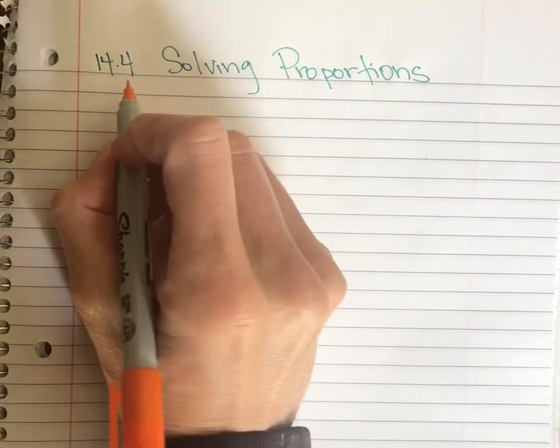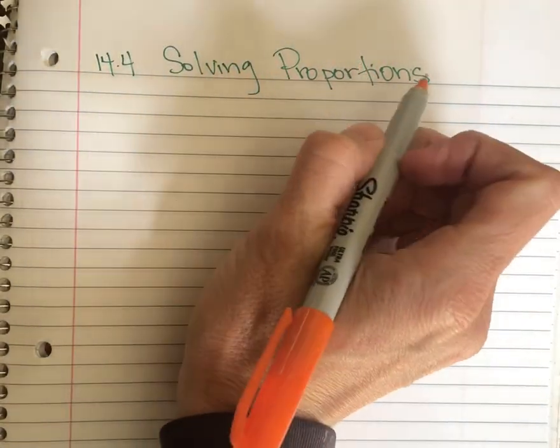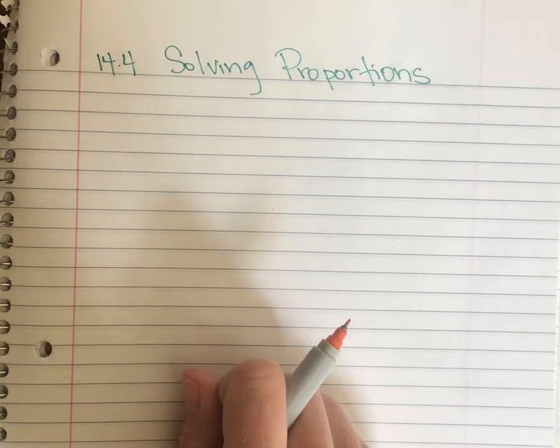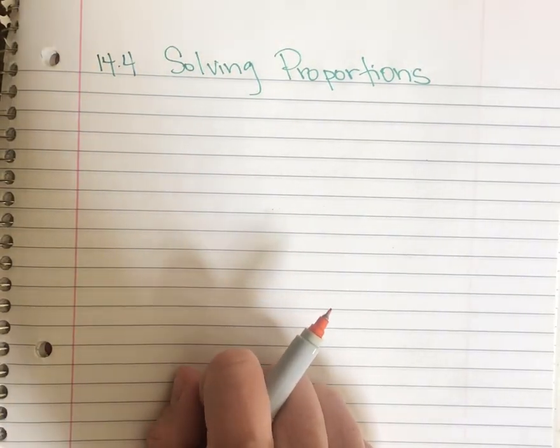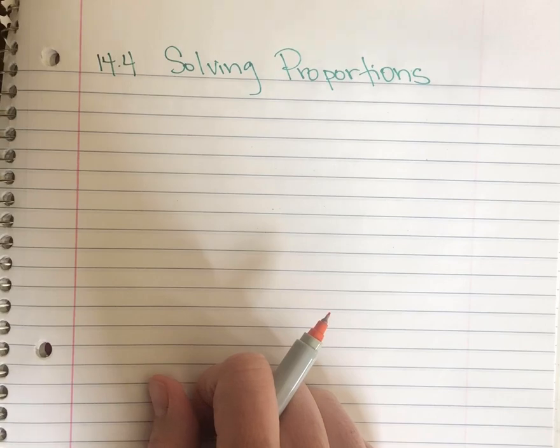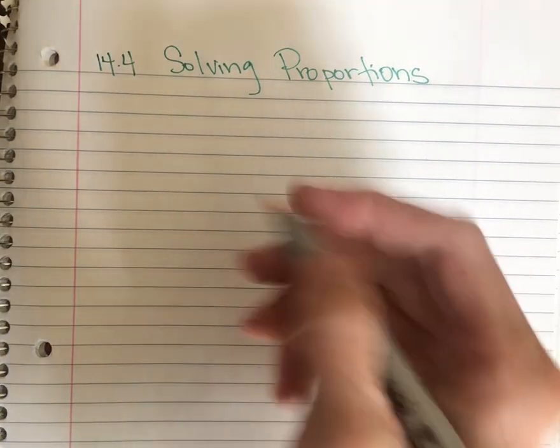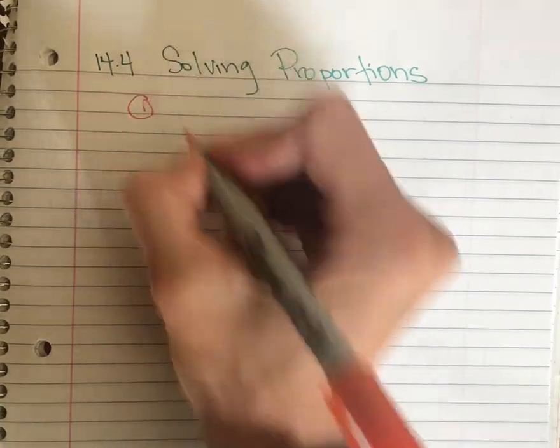Okay, let's talk about 14.4, solving proportions. Does that sound familiar? It should, because we already learned a little bit about solving proportions in 14.3. So let's review how we did that.